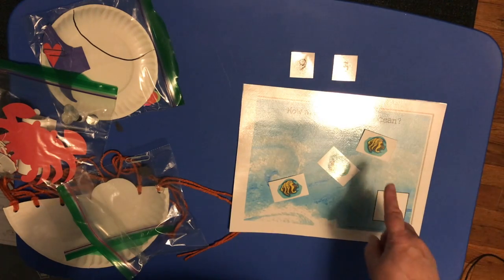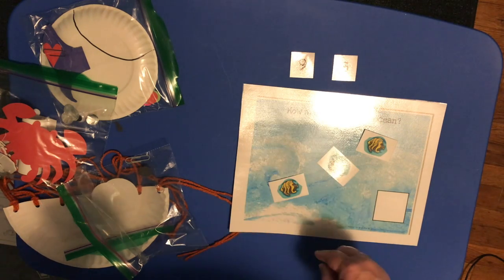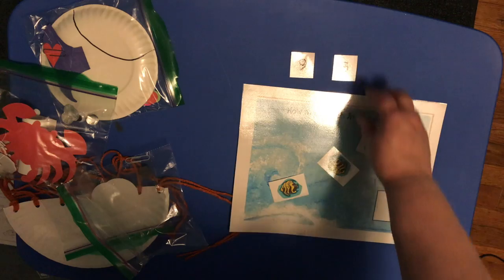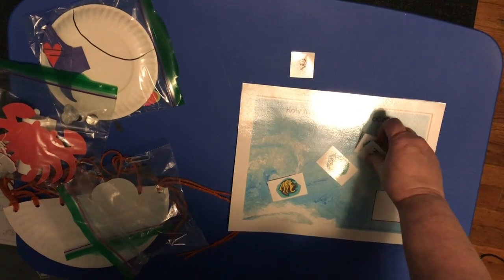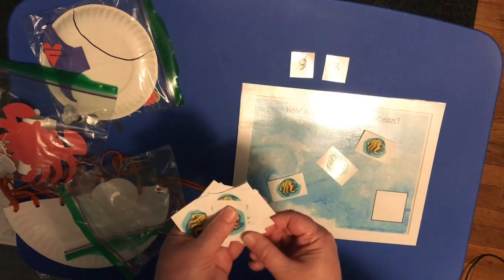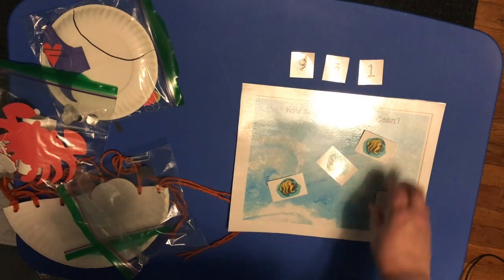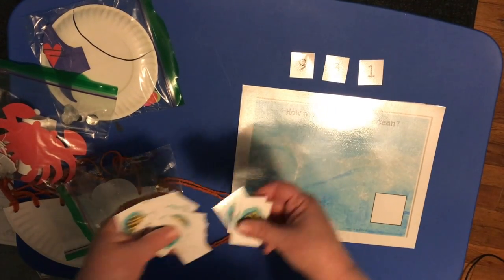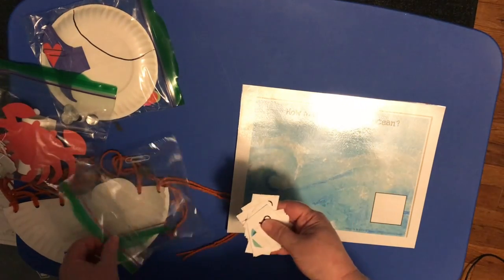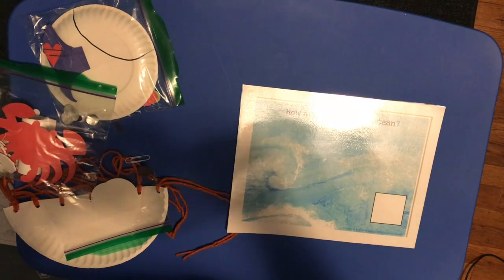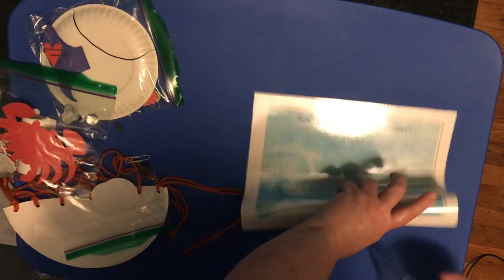And then you'd have your child count how many fish. 1, 2, 3. Can you find the 3 and put it in the box? So they would find the 3 and put it in the box. To get it more complicated, you could add a number and see if they can find the 3. So that's that game. This is laminated too, so this would last for a while. All right, let me take this back here.